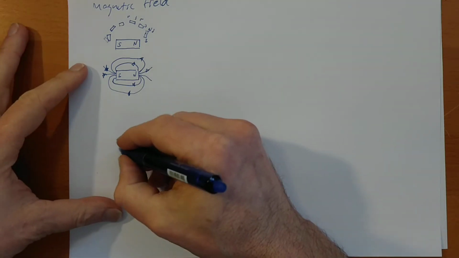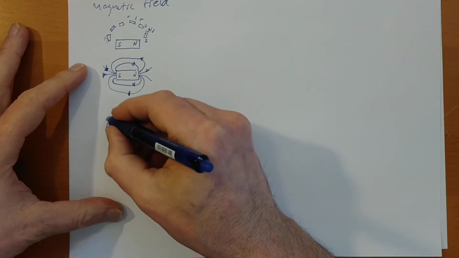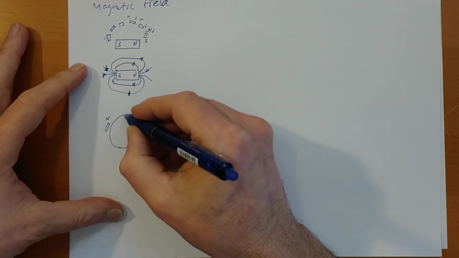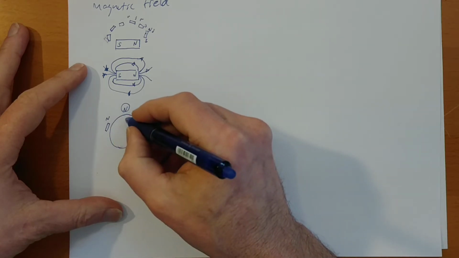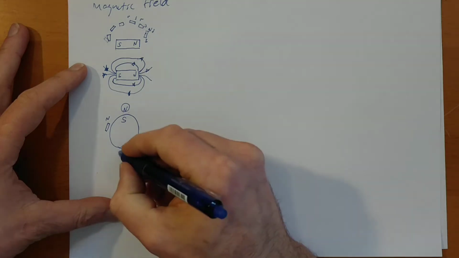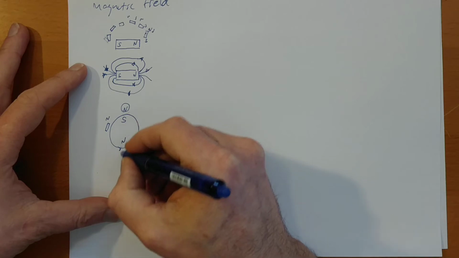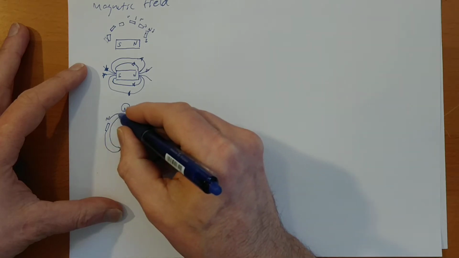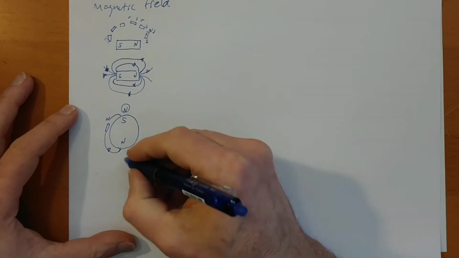If you take the Earth and have a little compass, we can see that its north pole points towards the north of the Earth, which means that the north of the Earth is actually the Earth's magnetic south pole. So you have a magnetic field going from the magnetic north pole to the magnetic south pole, something like that, around the Earth.